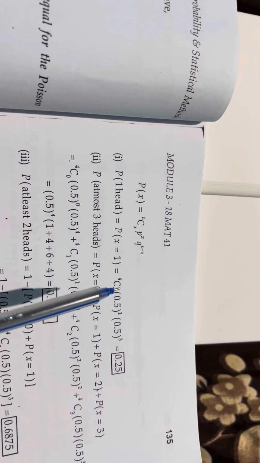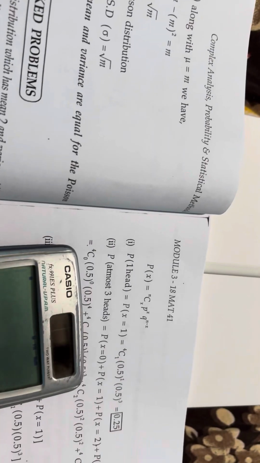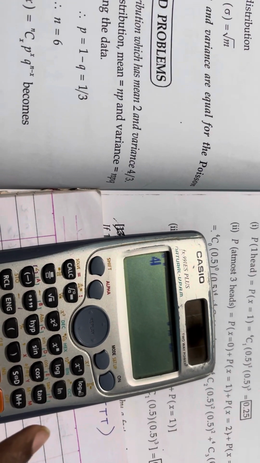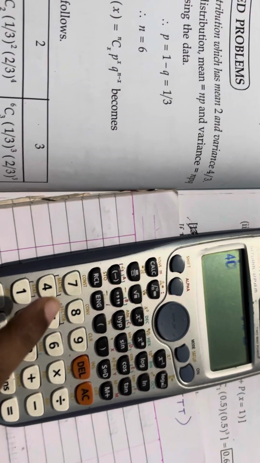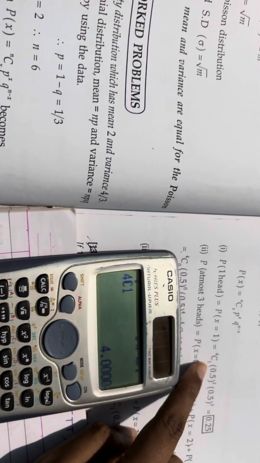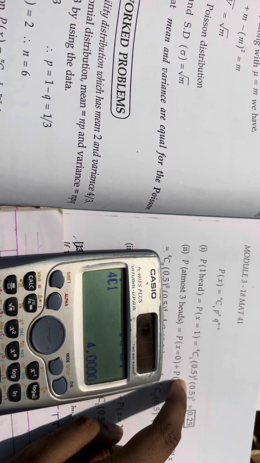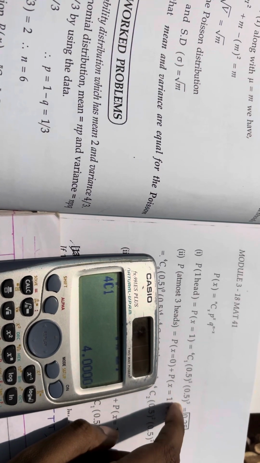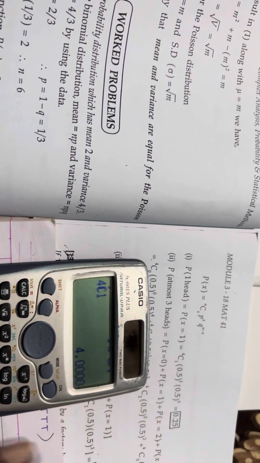To get this value in the calculator, you have to type, first you get 4. So 4, shift, and division symbol. Then 1. This is the value of 4C1, which is 4. 0.5 whole to the power 1 is 0.5. Then 0.5 into 0.5 into 0.5. If you multiply all these answers, you'll get 0.25.